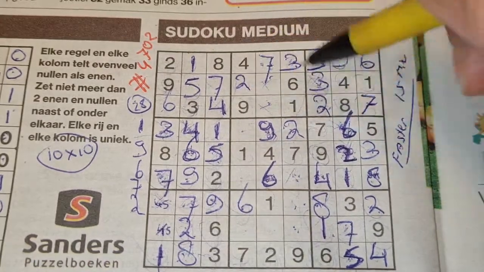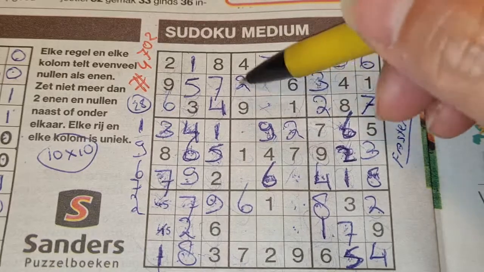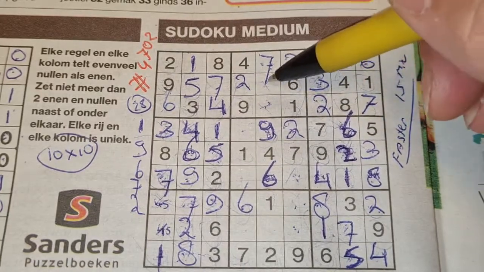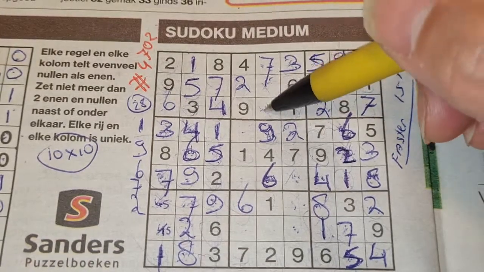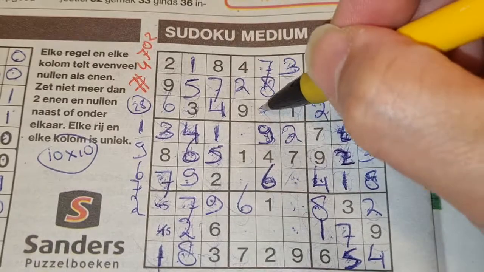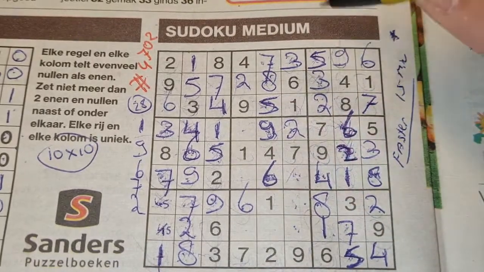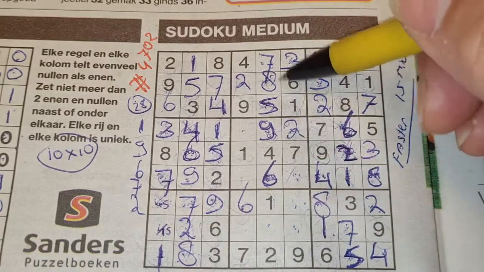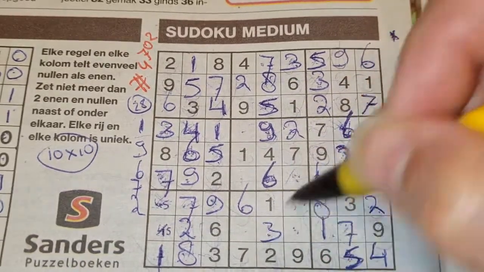2 missing numbers in this big square for numbers 1, the 2, the 3, the 4, the 5 is missing. The 6, the 7, and the 8 is missing. 5 and 8, 5 and 8. We have an 8 in the third row, so no 8 there. 8 should be here, and the 5 goes there. 1 box left in the middle column for number 1, the 2, the 3 is missing.